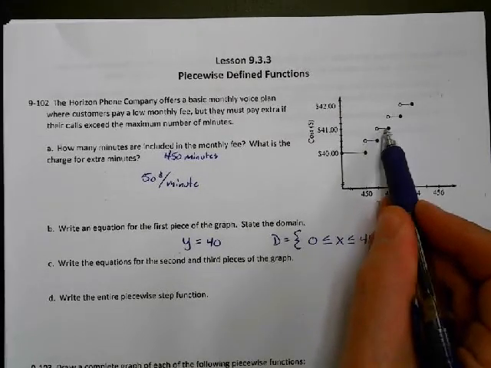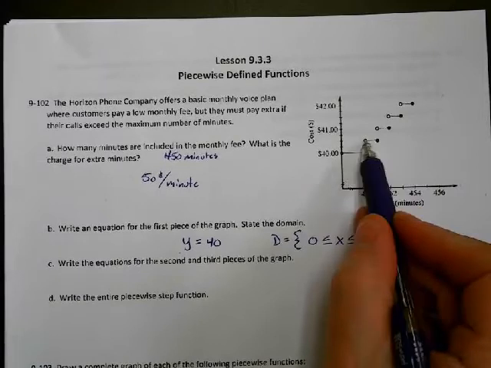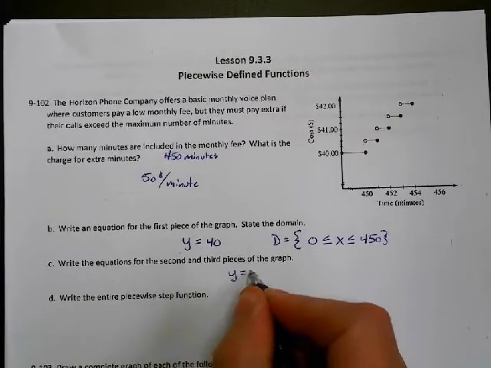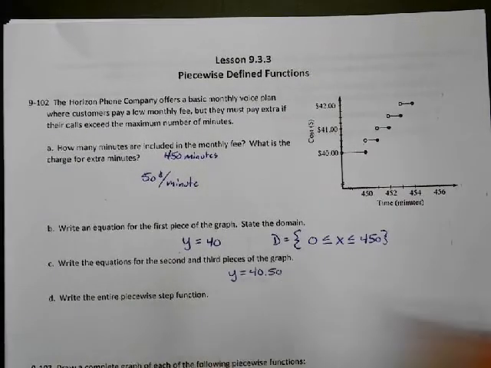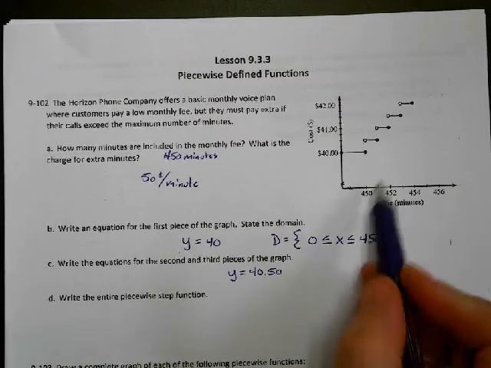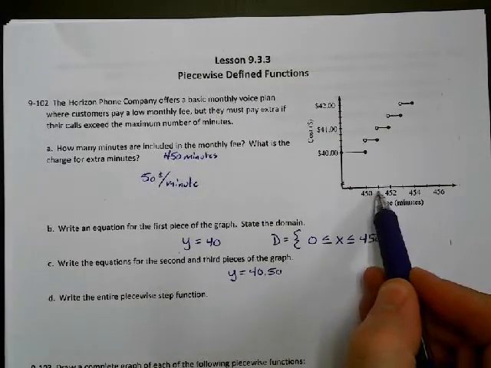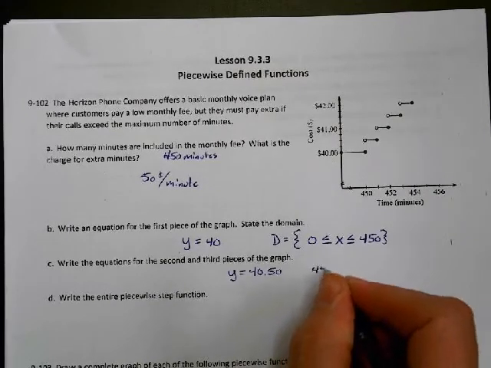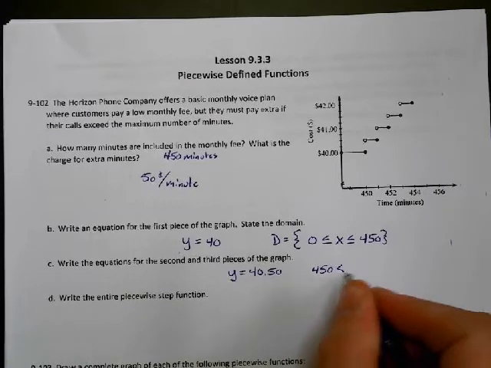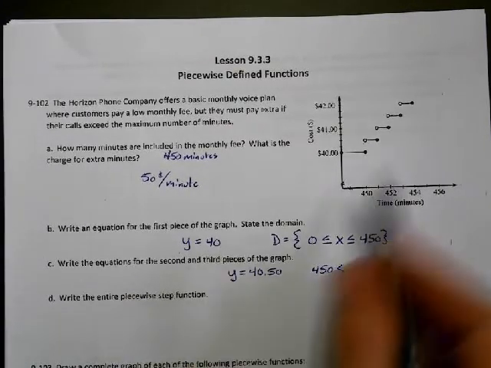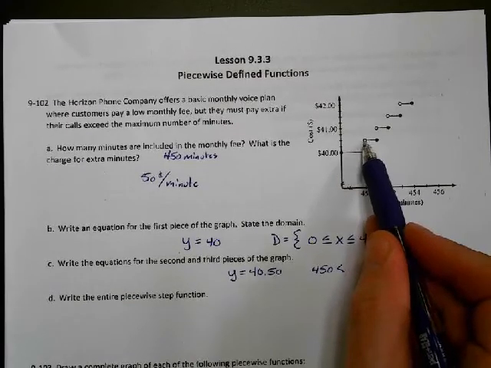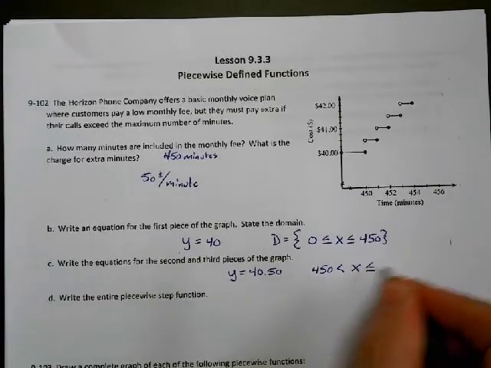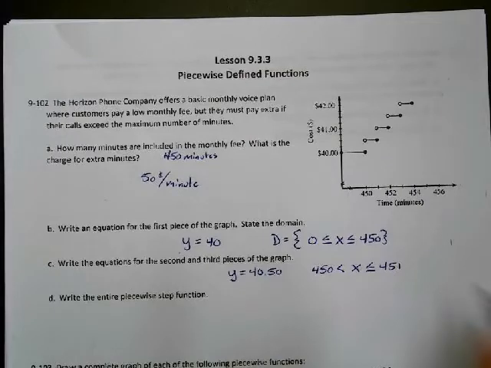So this piece, and this piece. So this piece is at $40.50. So that's the equation y equals 40.5. And then the domain for that is from 450 minutes to 451 minutes. So our domain for this one would be from 450 less than, I'm not going to put equal to because equal to was $40. That's what the closed dot means. Open dot means that 450 is not included in this price. And then it's going to go all the way up to and include 451 minutes.